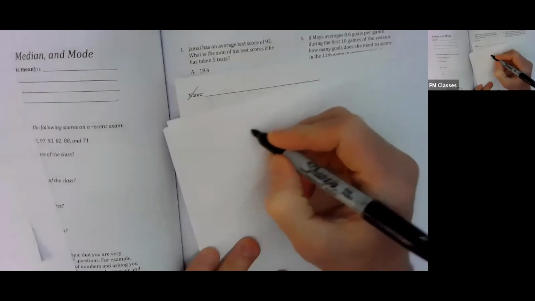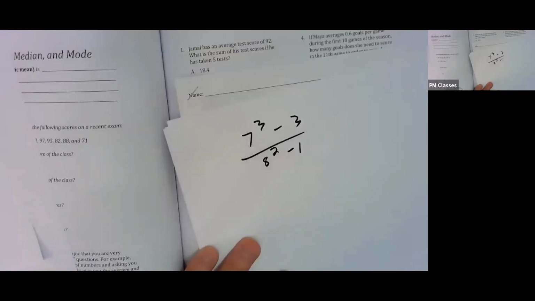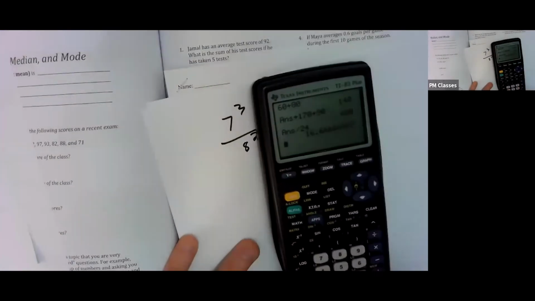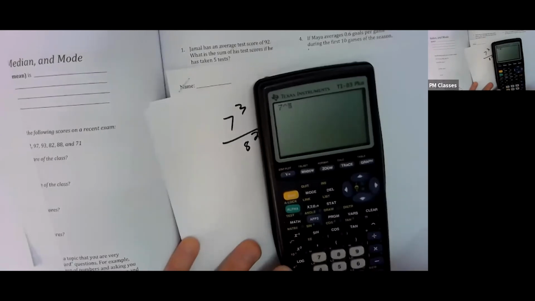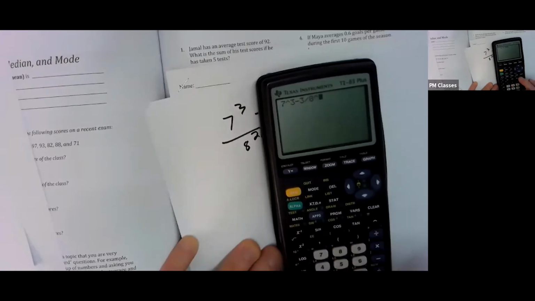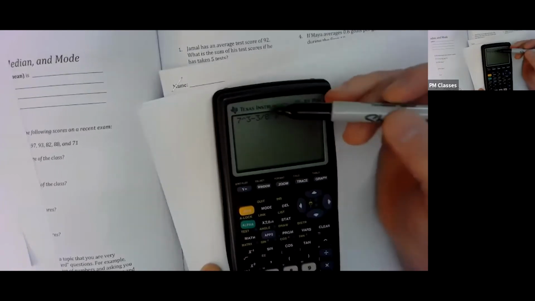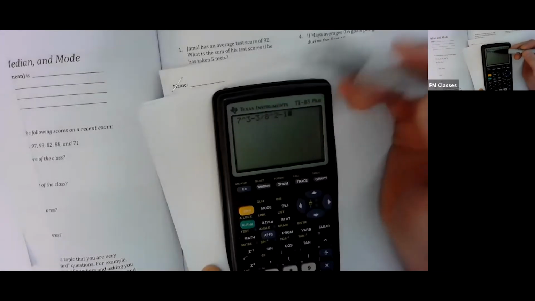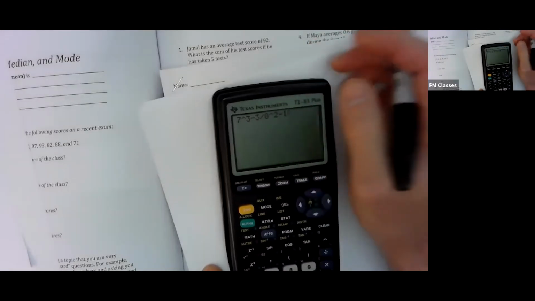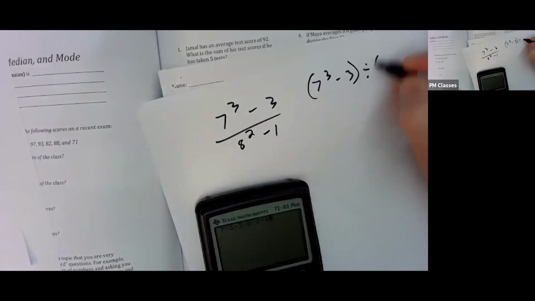The only quick caveat about a calculator is don't do big operations on your calculator all at once. Let me find a piece of paper. So if I wanted to say 7 cubed minus 3 divided by 8 squared minus 1. If I do that on my calculator, it's easy to do things like this. I'll show you. 7 cubed minus 3 divided by 8 squared minus 1. And that's going to get me the totally wrong answer, because what the calculator is going to do is 7 cubed minus 3 and then divide that whole thing by 8 squared and then minus 1 at the end. What we need to do is 7 cubed minus 3, parentheses, 8 squared minus 1.